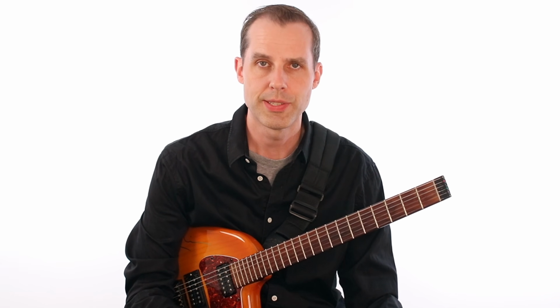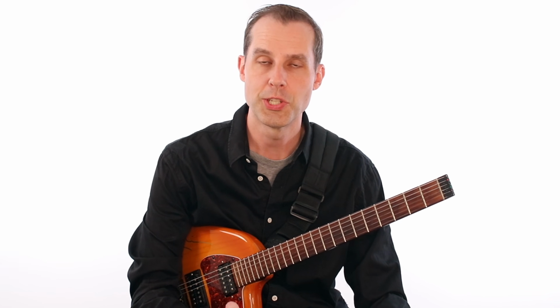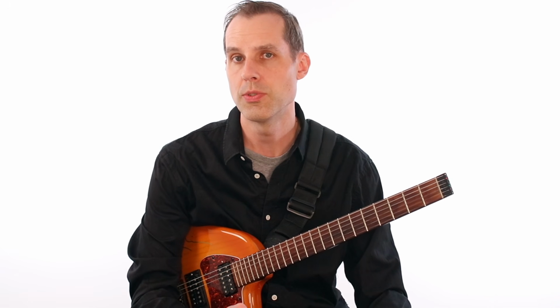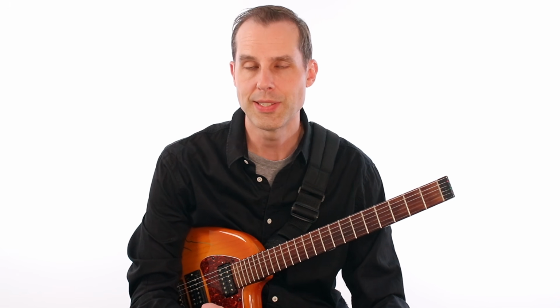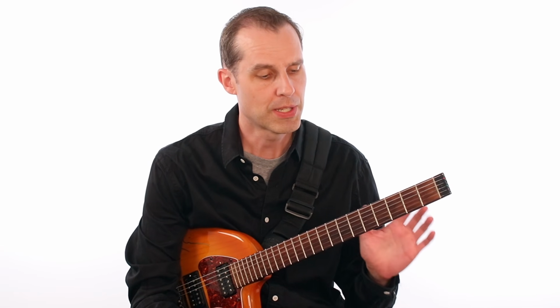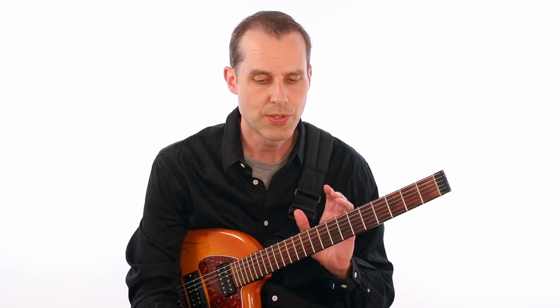So I recommend practicing like this, where you take a C and you go through all of the intervals and you start on every string, and you do the alternate fingering so that you can visualize each interval at least two ways. This will help you when you're improvising, because sometimes you may want to be going in a certain direction on the guitar neck.